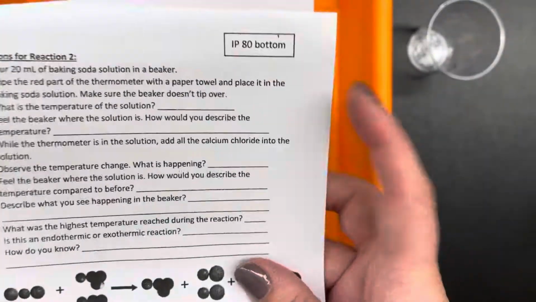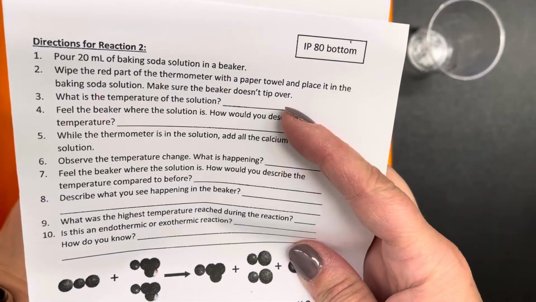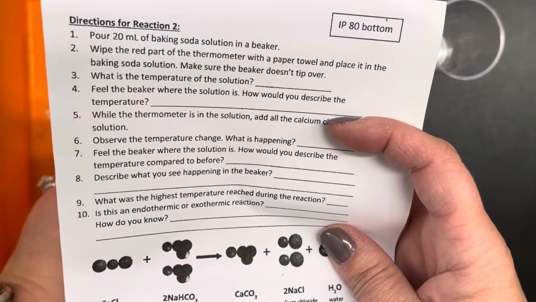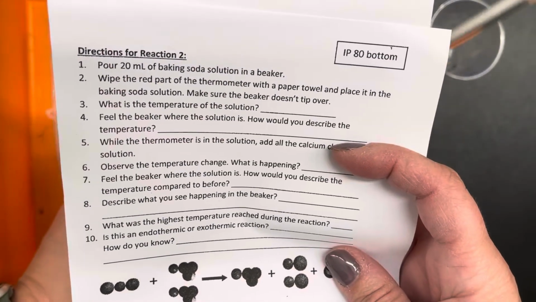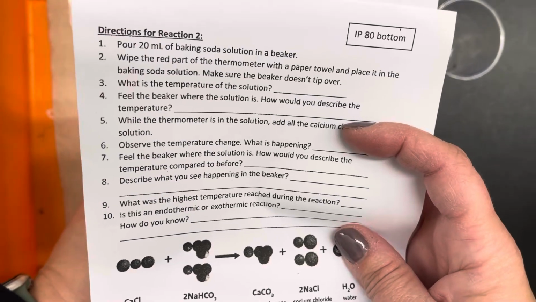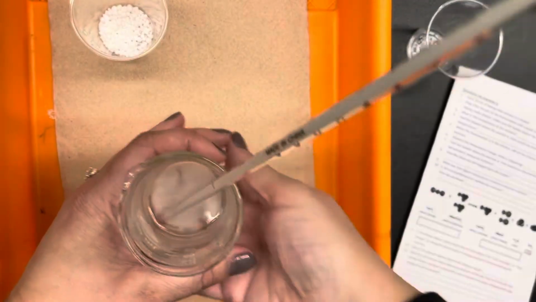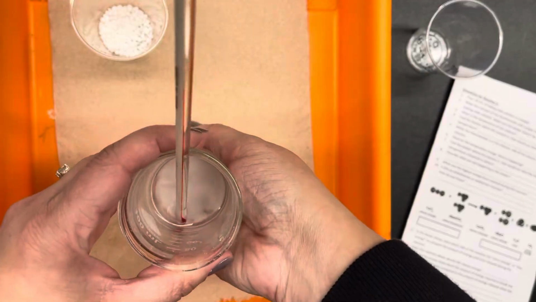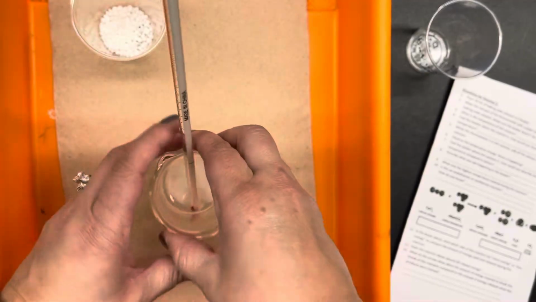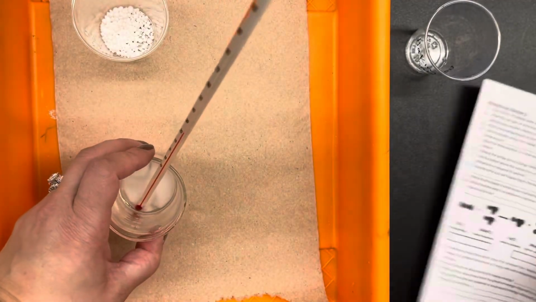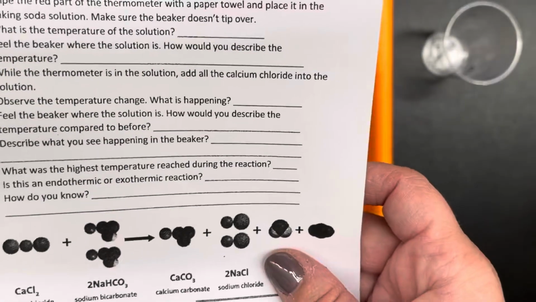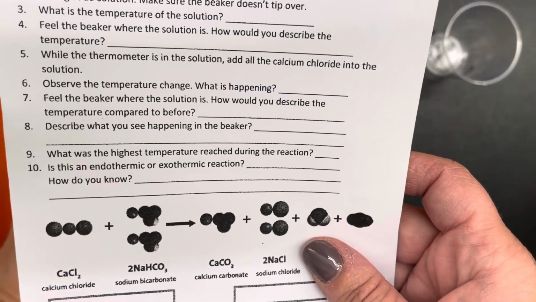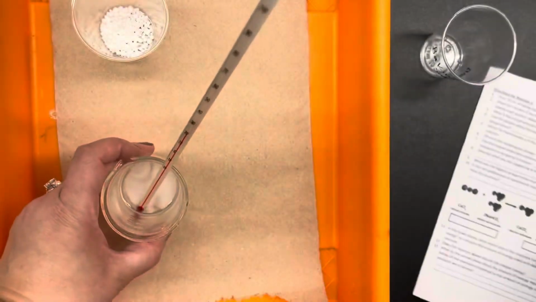So number 3, what is the temperature? 21 degrees Celsius. Feel the beaker where the solution is. How would you describe the temperature? Feels a little bit cool. You know, 20 degrees Celsius is cooler than my body temperature, so it feels a little bit cool. Then number 5, while the thermometer is in the solution, add all of the calcium chloride into the solution.